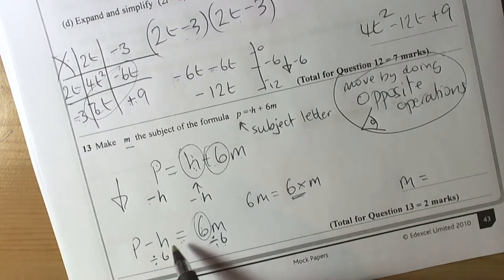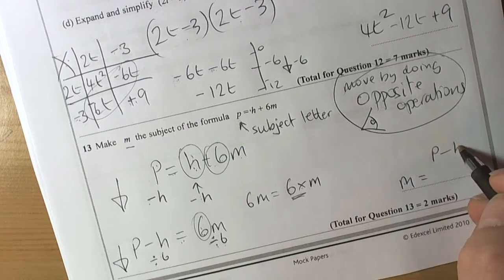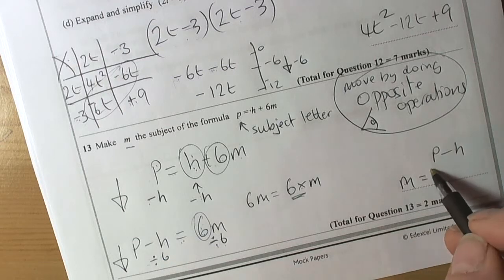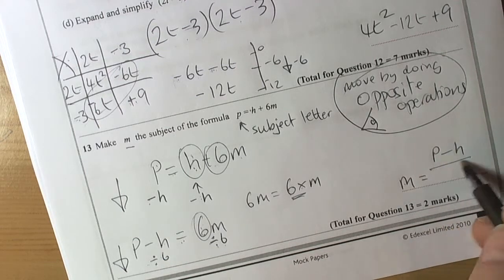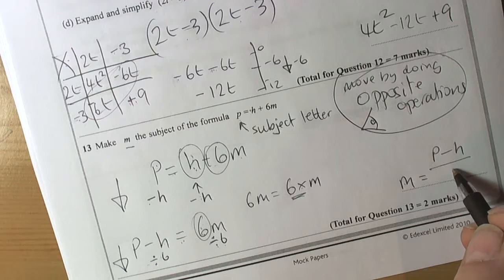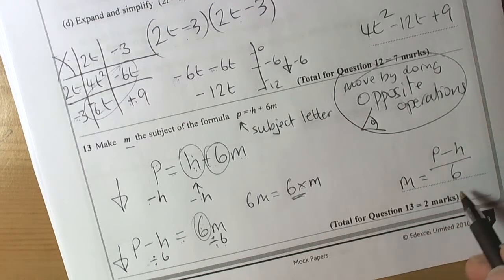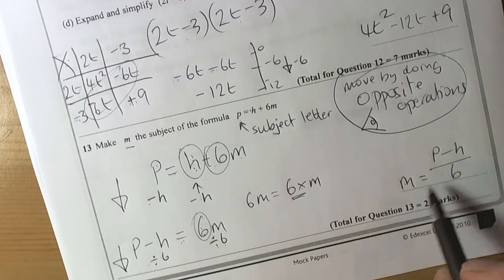And what's it going to be equal to? Well, we have P take away H, again always thinking of coming top down, so P take away H, and we're dividing by 6. Now again what we should realise is that we use this division line to mean divide, and we're dividing by 6. So that is how we check that it works.